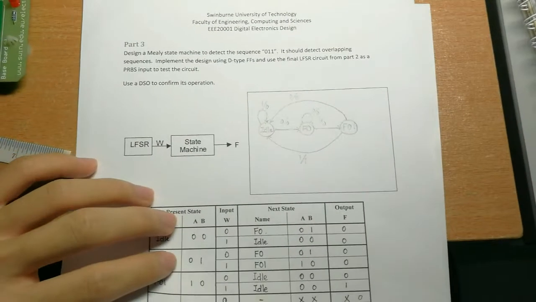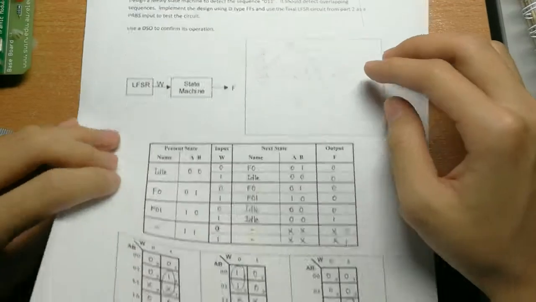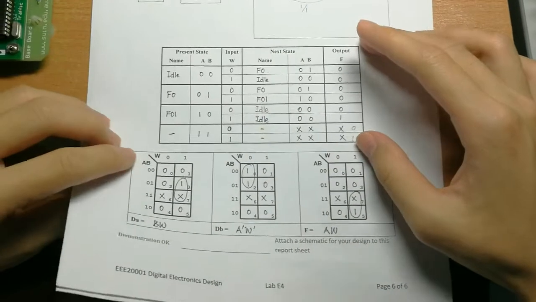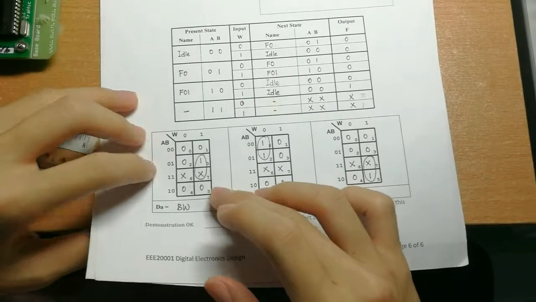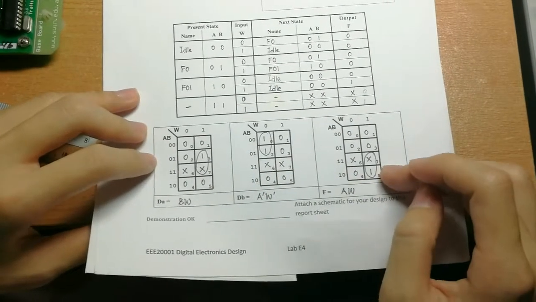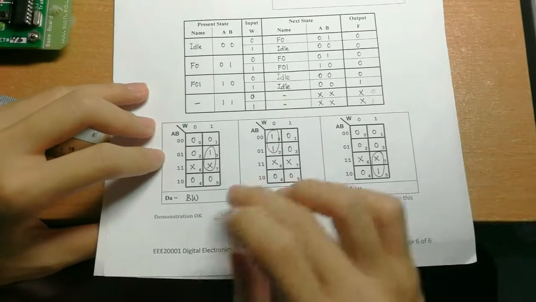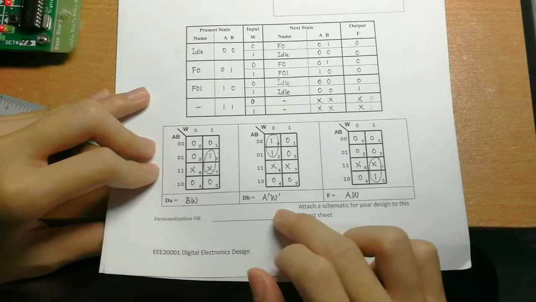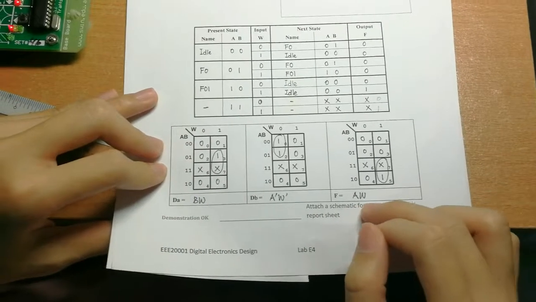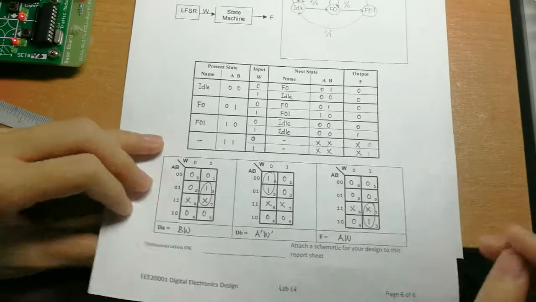This is our lab 4 part 3, and this is our state graph. This is the table of results, and we have 3 truth tables which come from these results, and we find formulas for DA, DB and F, which can be used to find these don't cares.